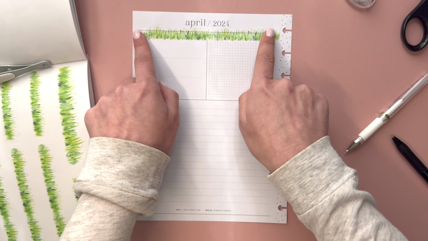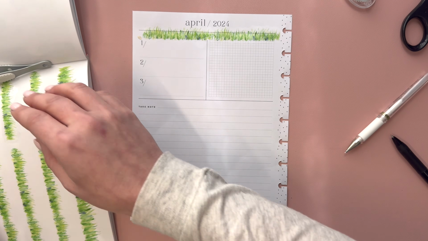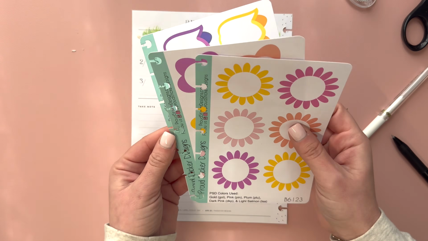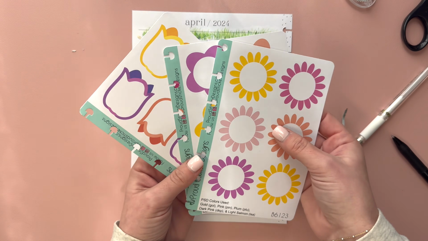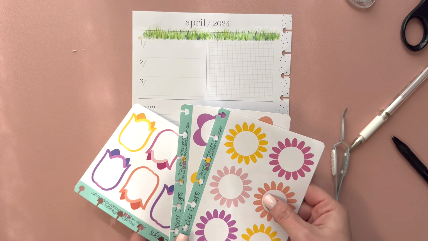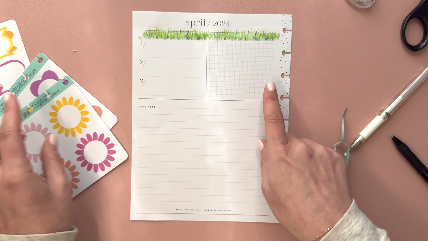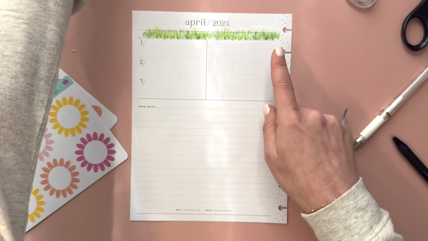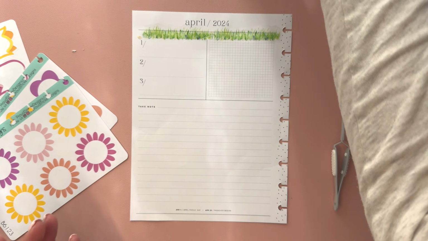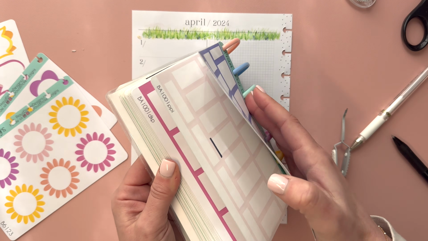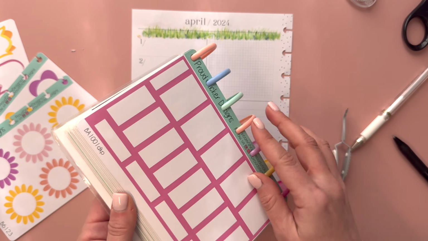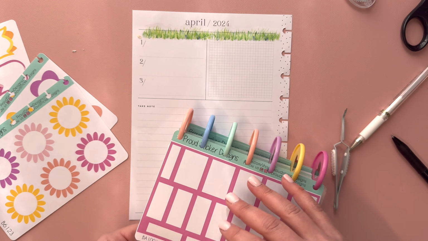Okay, I put the grass strips up there, which I thought would be really fun. And then I have these Proud sticker designs write-on boxes and shapes, and I wanted to use these as the boxes down here. However, I like to put words up top. So I have a bunch of my Proud sticker designs stickers here.